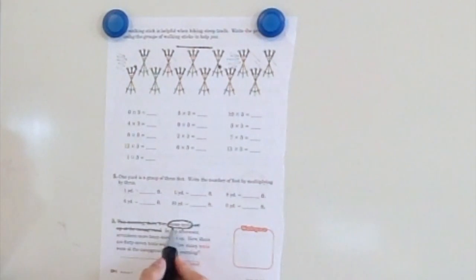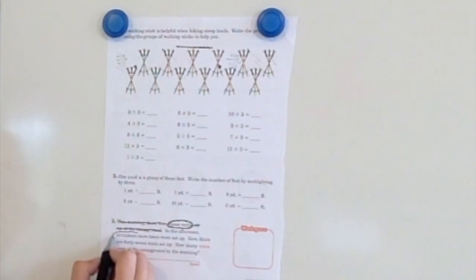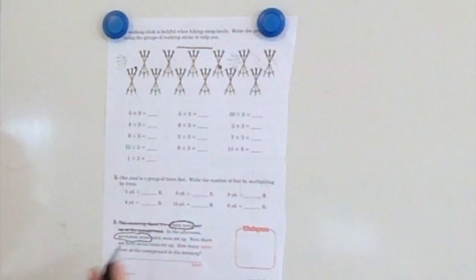Okay, so on top of the tents that are already there, we've added 17 more. So we're going to circle 17 more. That's important too. We've added 17 more to some tents. Now all together, there are 47 tents set up. How many tents were at the campground in the morning? So now our total amount of tents is 47 tents. Okay? So our total amount is 47 tents, and we know that we added 17 to some number. We don't know how many tents were there at the beginning.